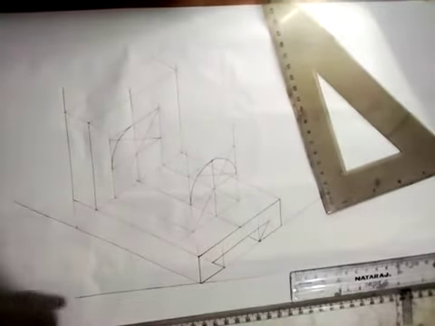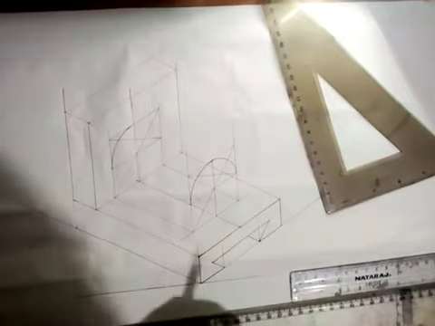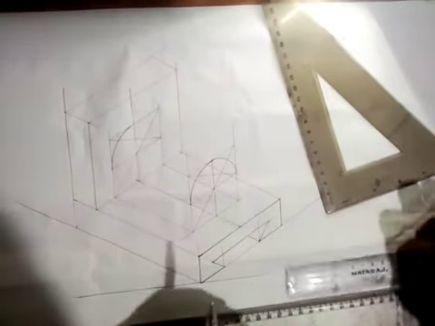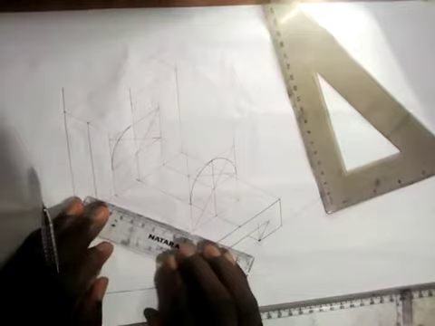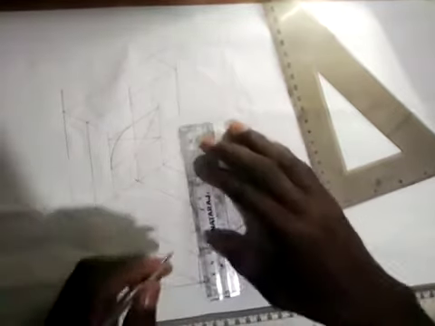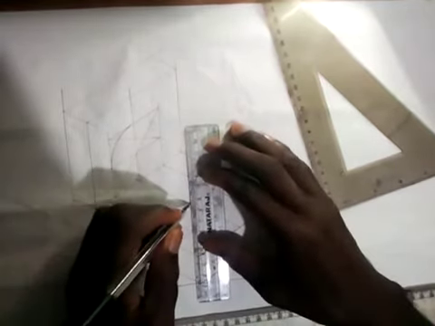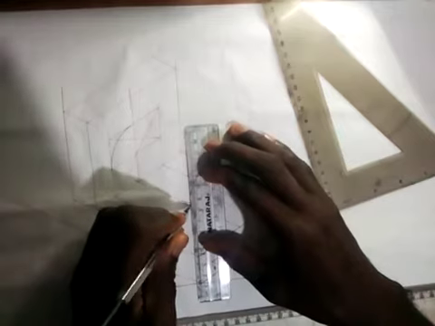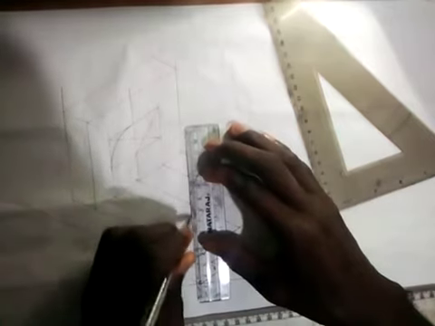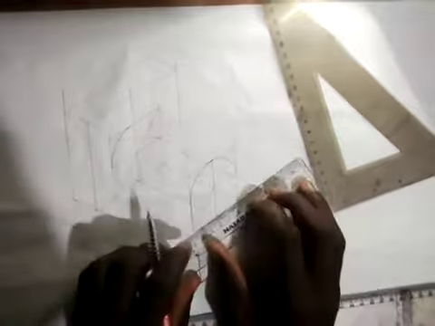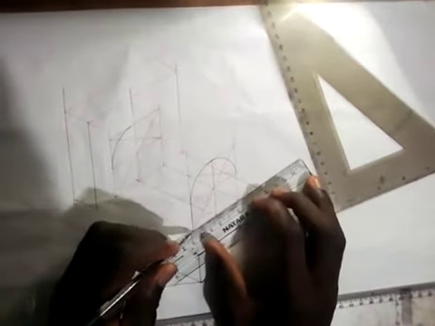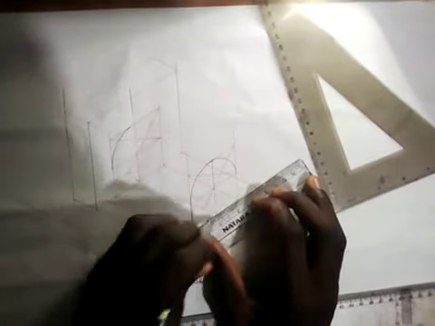So I will need to make this part a thick line. I make this part thick, and here also I will make this a thick line like this.